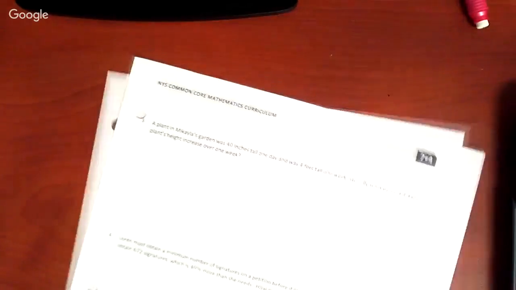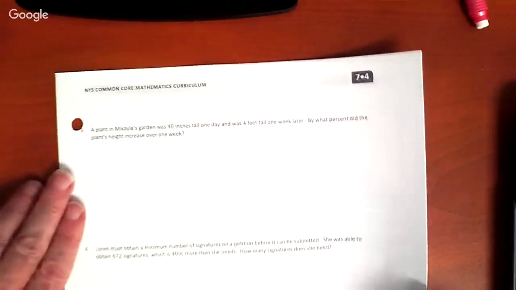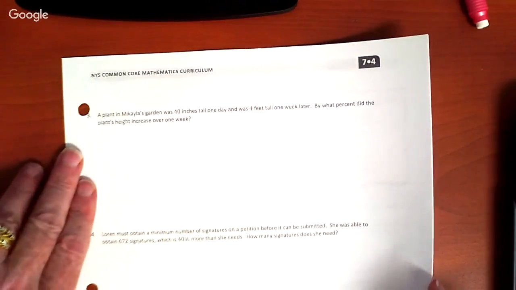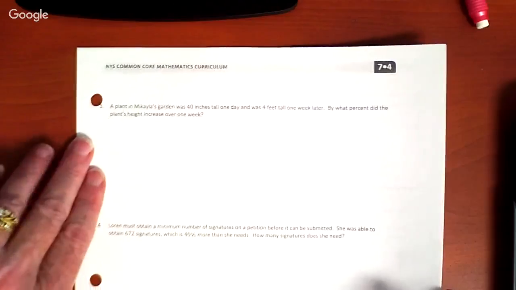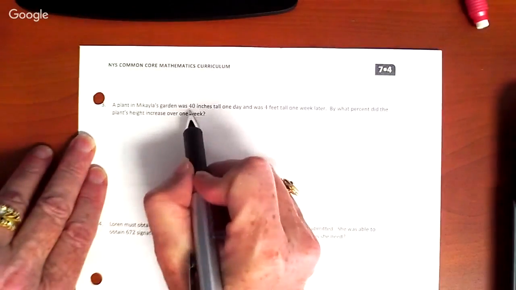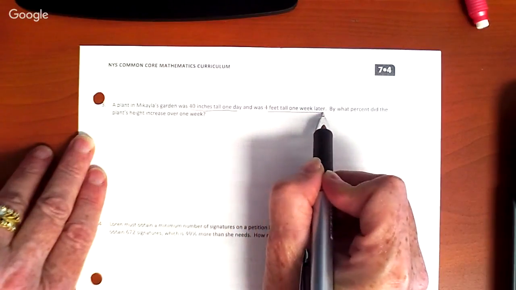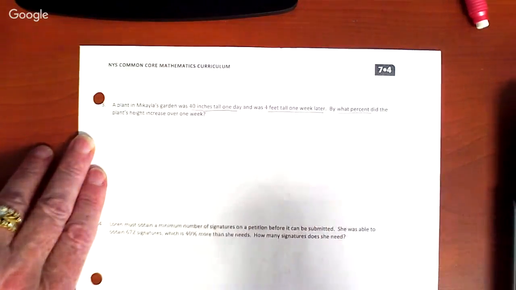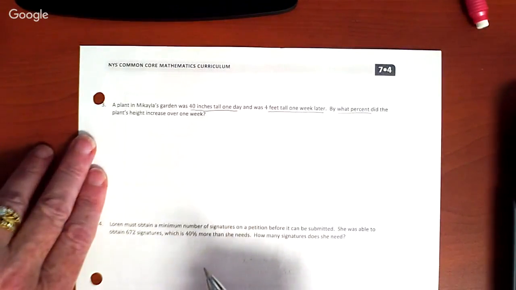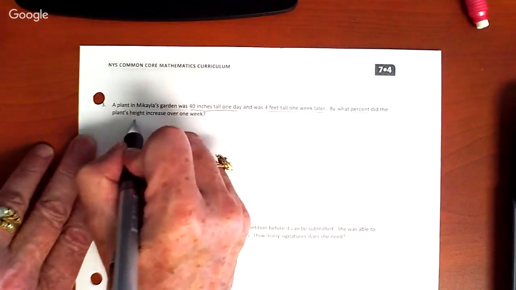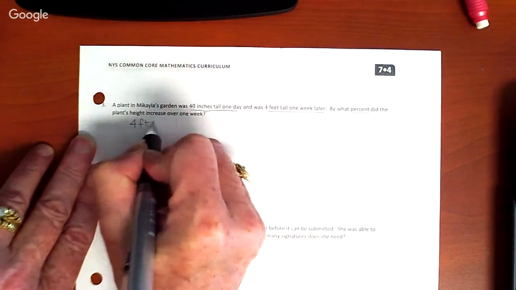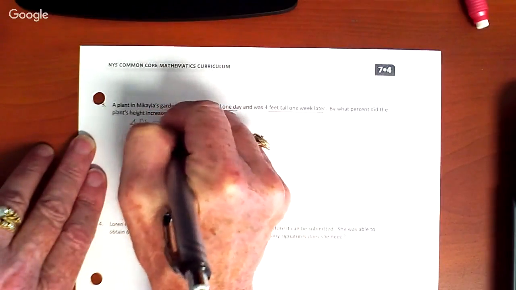So next, we have 2 more questions, and that would be the end of this lesson. We have a plant in Michaela's garden that was 40 inches tall one day and was 4 feet tall 1 week later. By what percent did the plant's height increase over 1 week? Well, first, what we need to do is change the 4 feet to inches, which would be 48 inches.